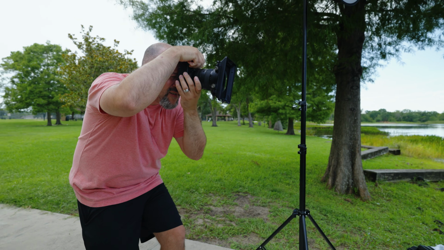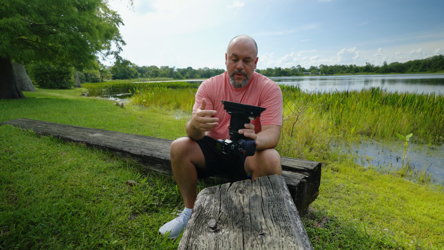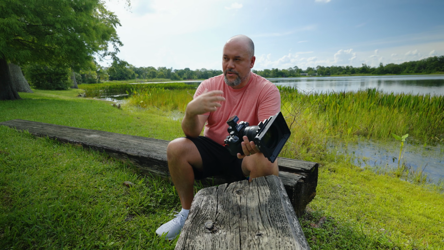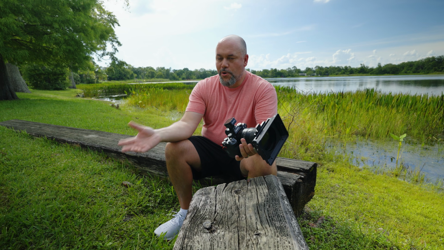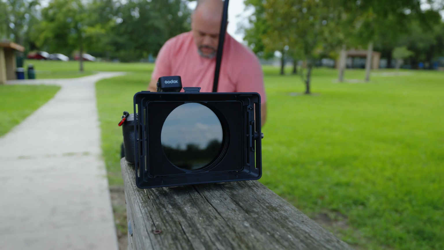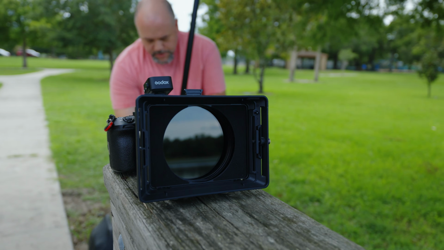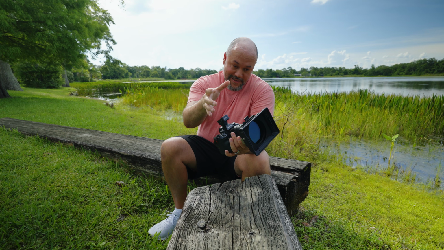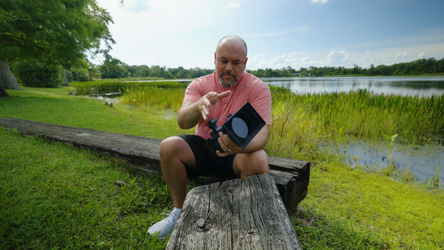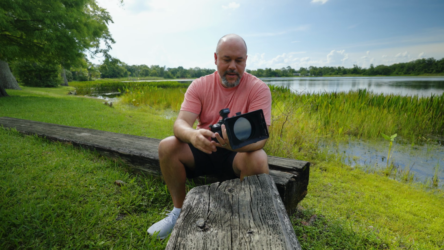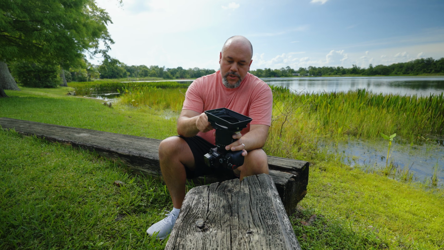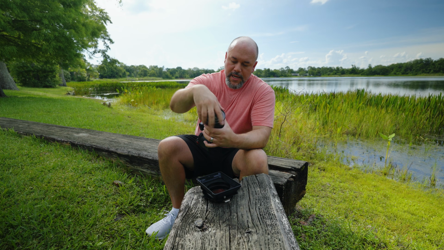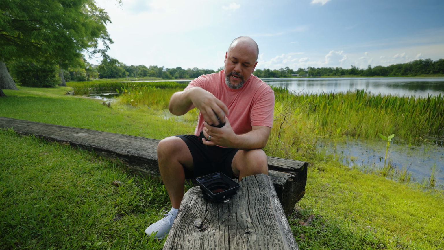The other thing too is this specific one has an extra slot. Tilta happens to make a bunch of different effects filters. So there's, you know, black mist, pro mist, perla mist, all these different filters that give kind of cool effects, and you could drop that in there. So you could have variable ND and an effects filter, and you're doing it all in the same matte box, which is pretty cool.